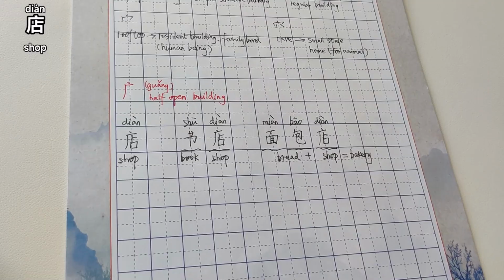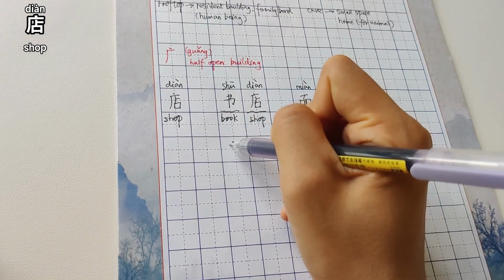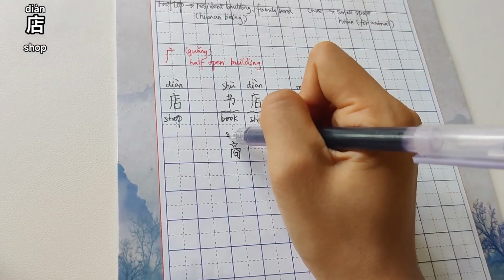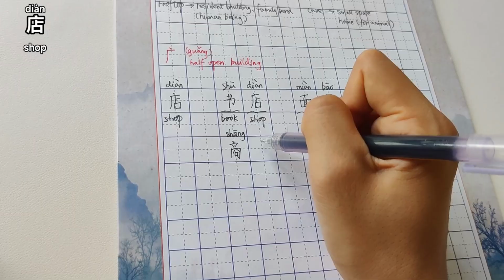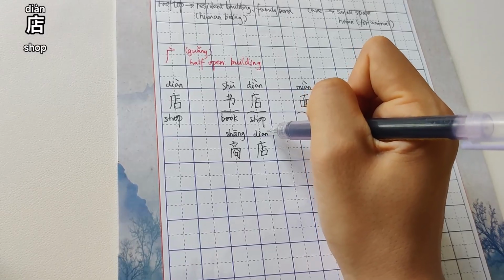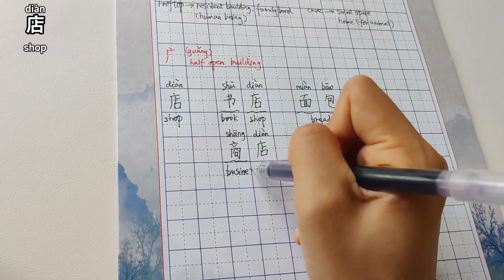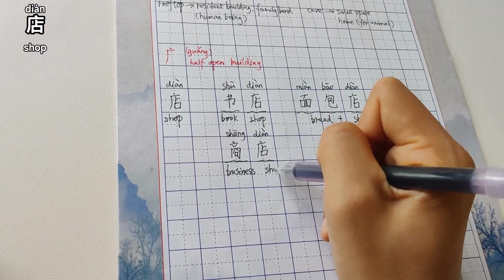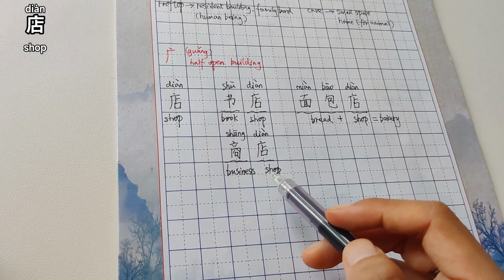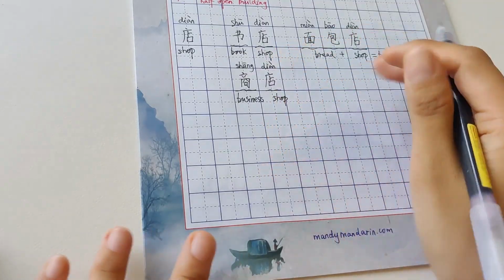And if you want to talk about just a shop, just any shop, that would be 商店. 商 is business. 店 is shop. So 商店, business shop, that would be any type of shop. Let's continue with the next example.